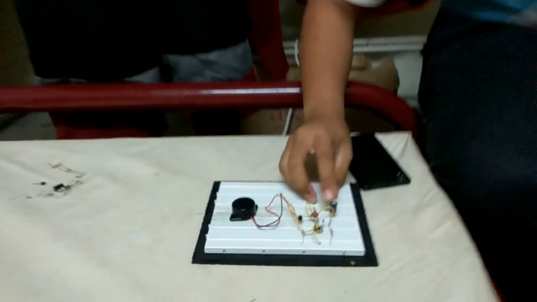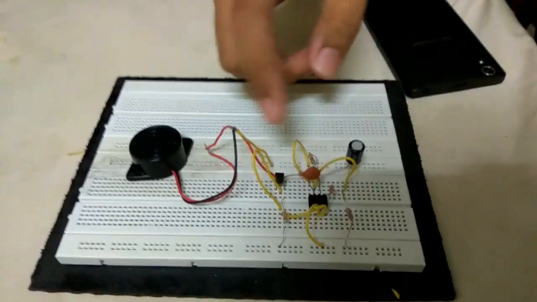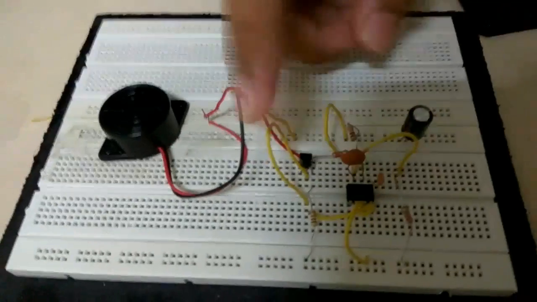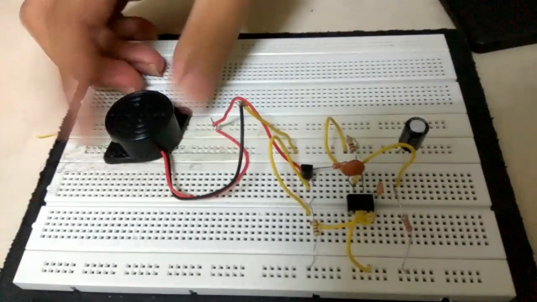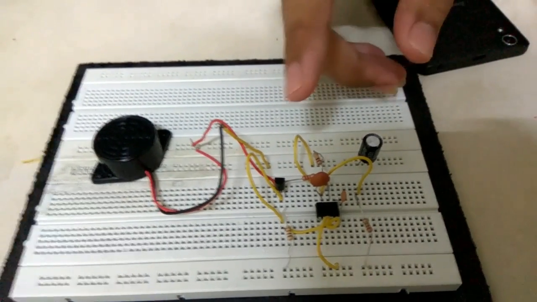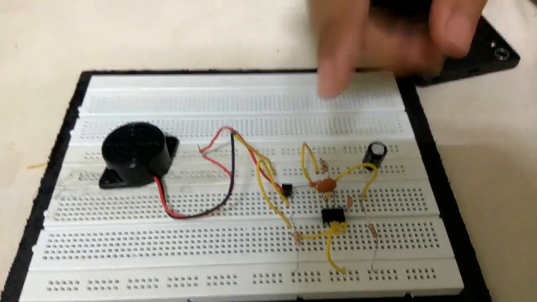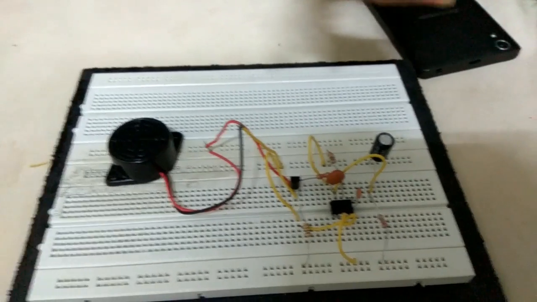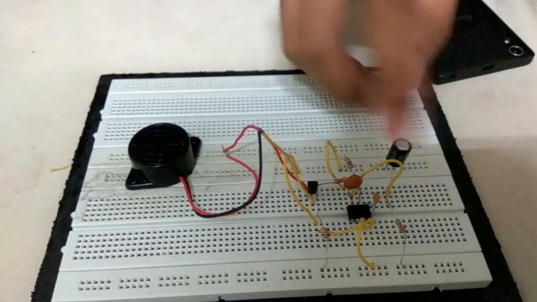So this is the circuit from the simulation we have built using a transistor, op-amp, capacitor and resistor, and also a buzzer. In this project the op-amp is an LM339, acting as a comparator.